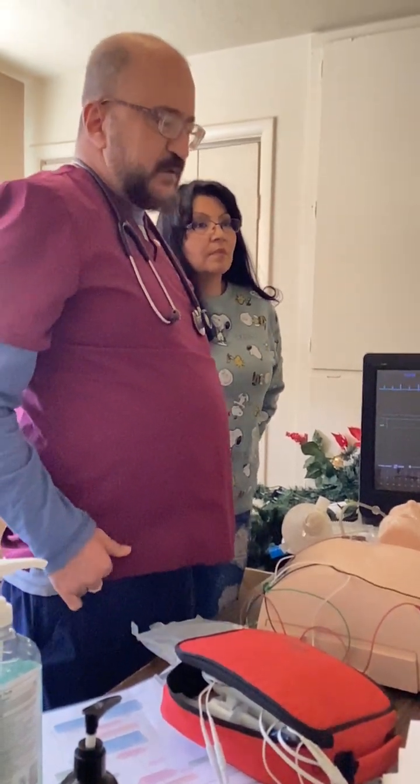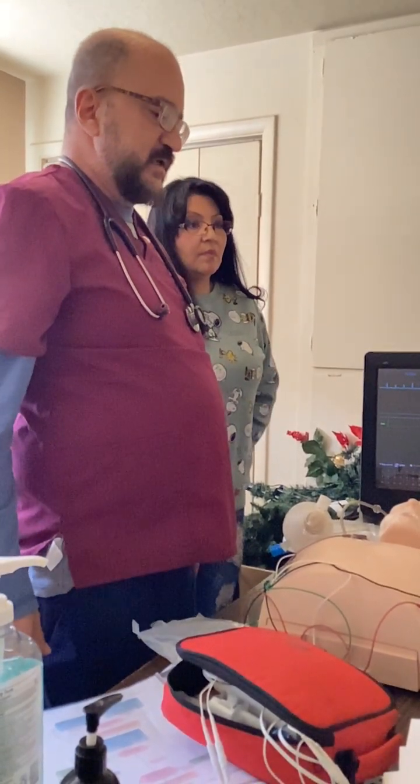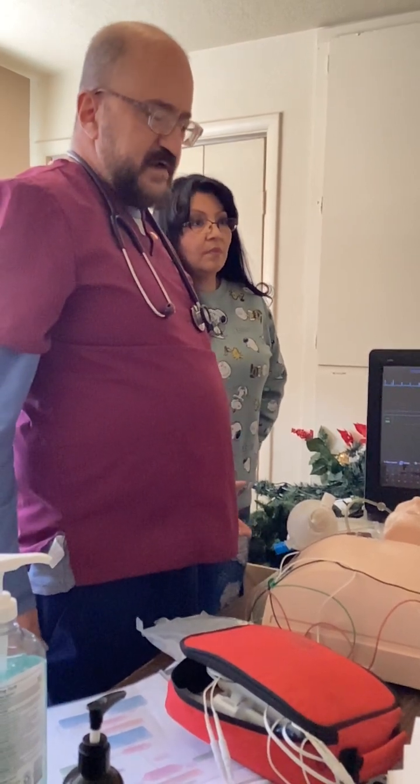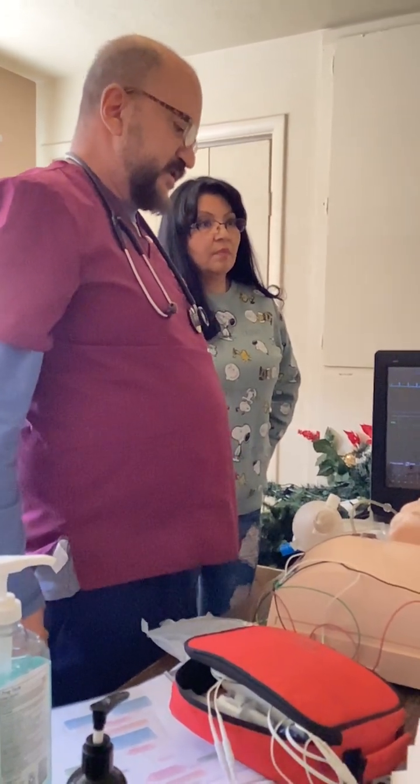If the child has an adequate pulse but is not breathing, it will be a supplemental breath every 2 to 3 seconds, averaging 20 to 30 breaths per minute.